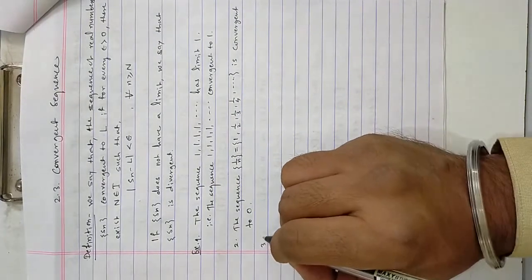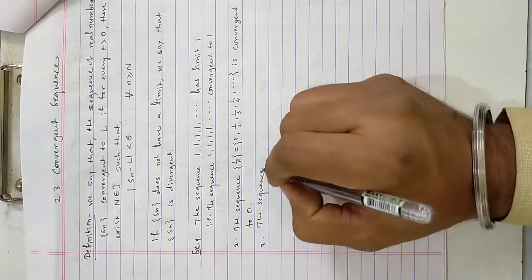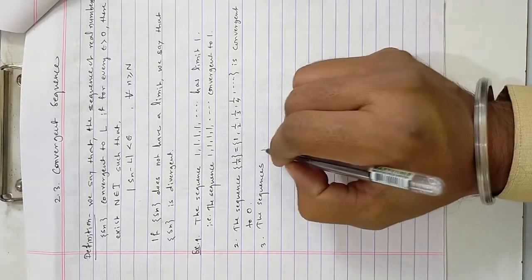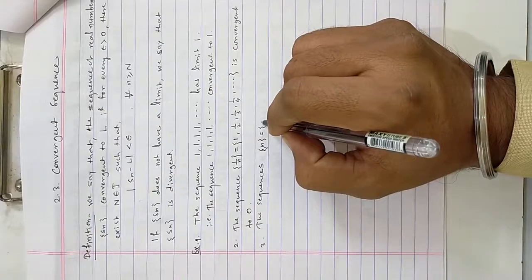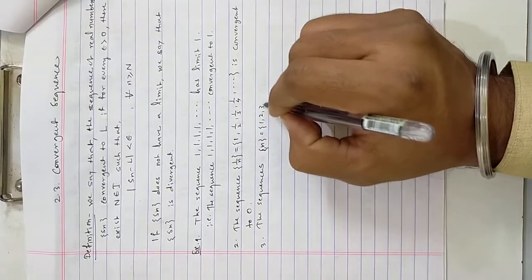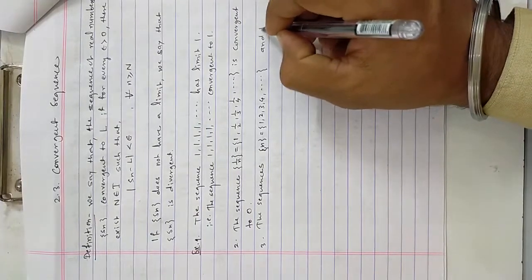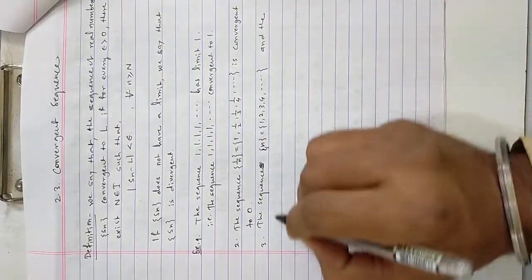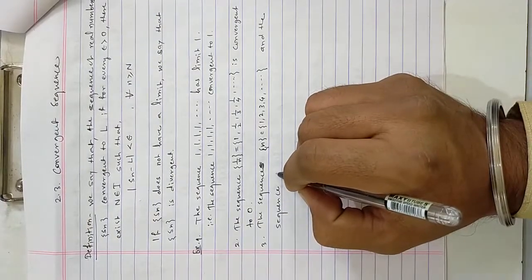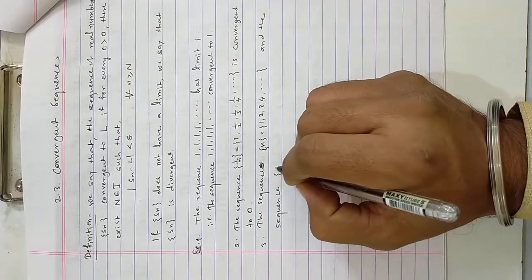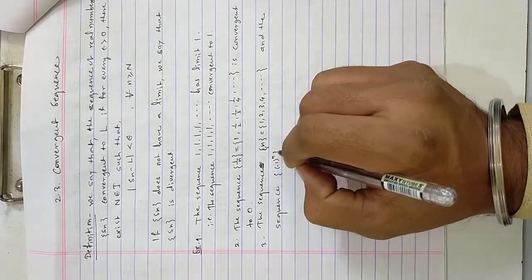Next example, or we can have more examples: the sequence n, which has the terms 1, 2, 3, 4 and so on, and the sequence minus 1 raised to n.